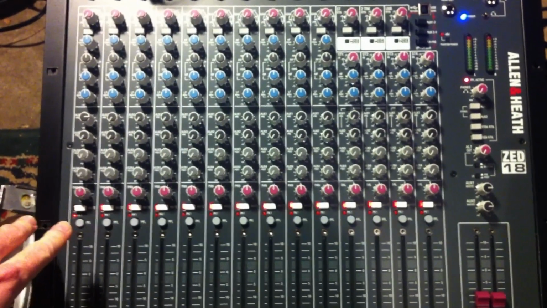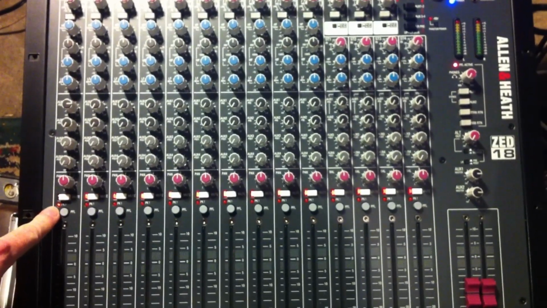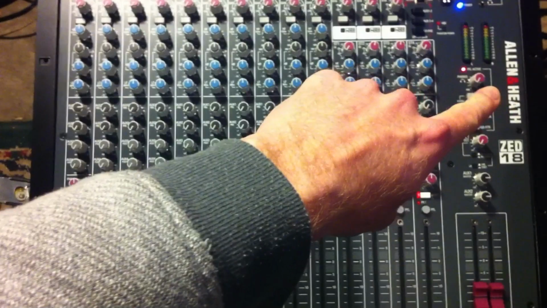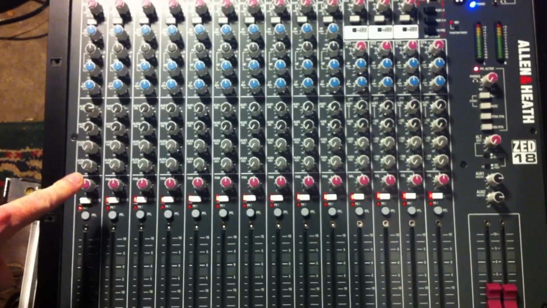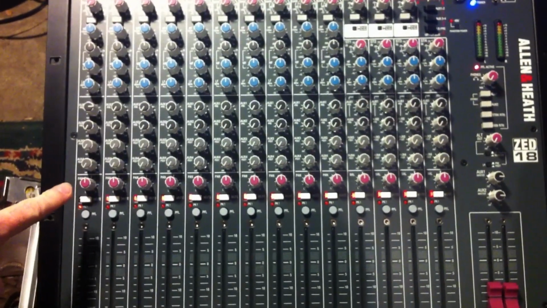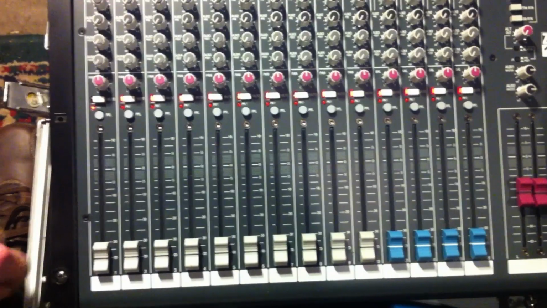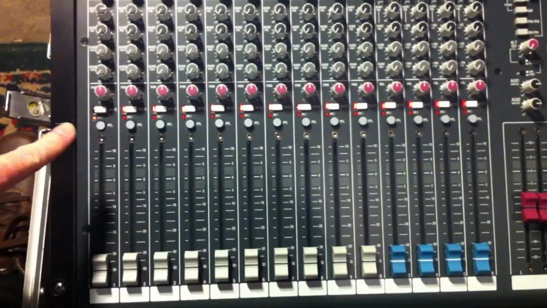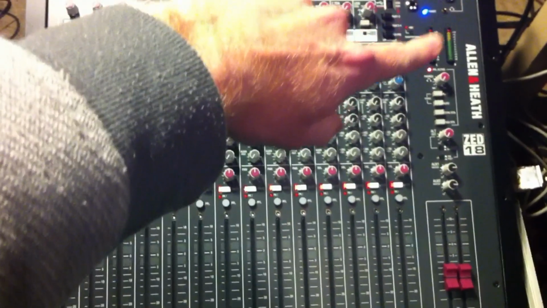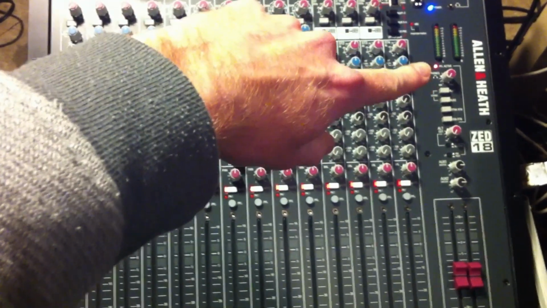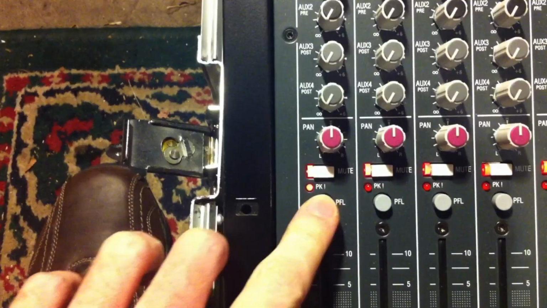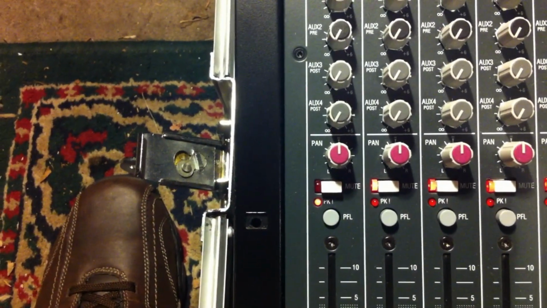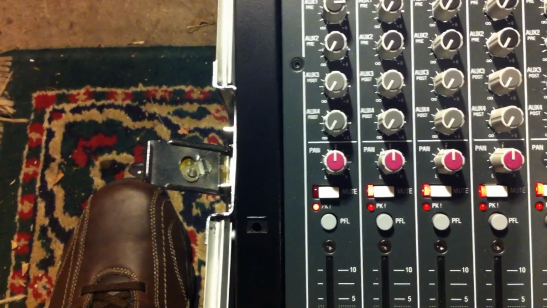So if this light's on, which is our PFL indicator, which most mixers have, that means that this metering section is only going to show this channel. And the level that it's going to show us is pre-fader, so it's not going to matter what level your fader is at. Whatever's coming through before that fader is going to come out right here, both to the headphone jack and to the visual metering. Now on this mixer, it won't matter whether or not the mute button is on or off. The signal will be sent to the PFL.